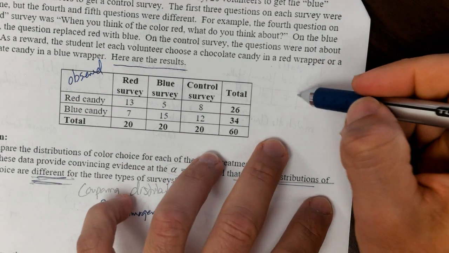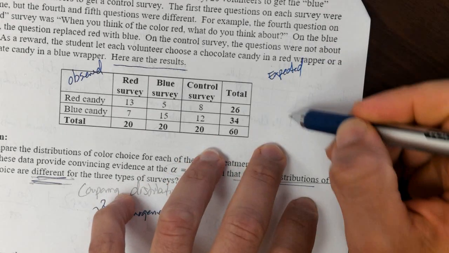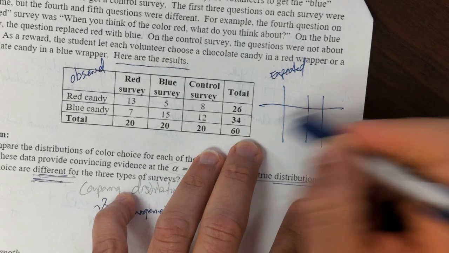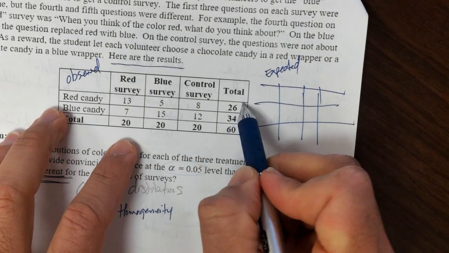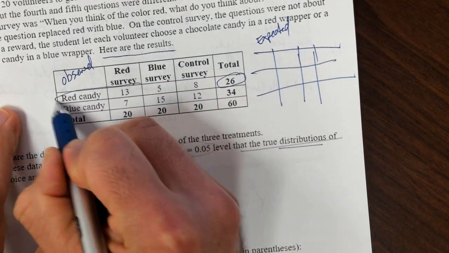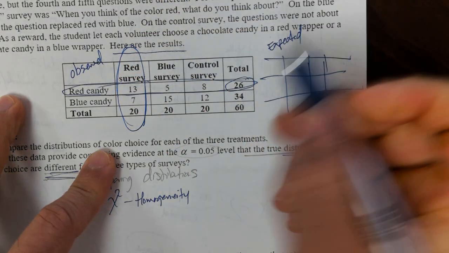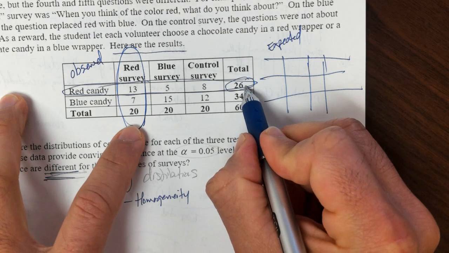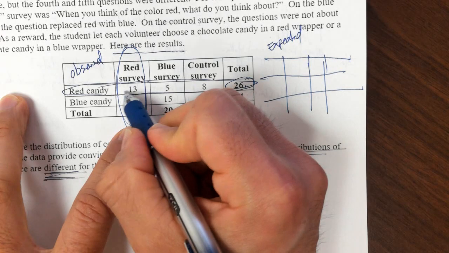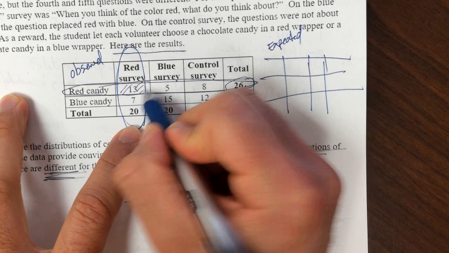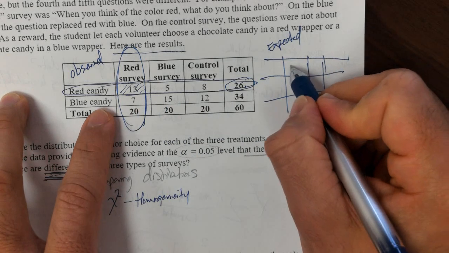FRQ, where you actually do one for expected. And you create a table. What are the expected values that you see there? So you look at the row total, column total. 26 times 20 divided by 60. That gives me this first cell right here. That's where they overlap. That's going to be the first expected amount.